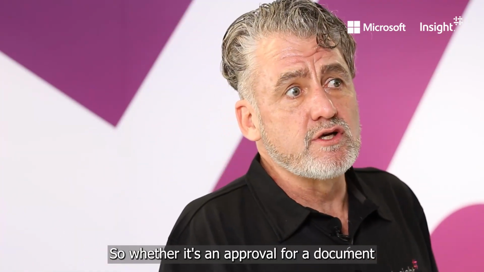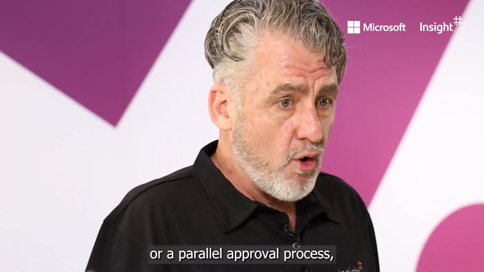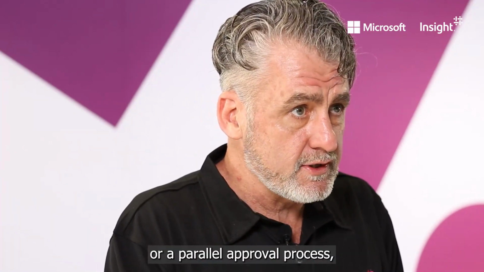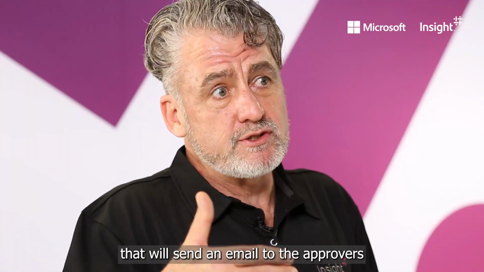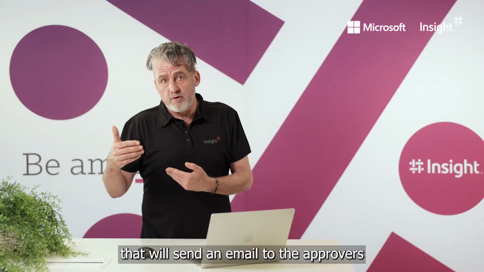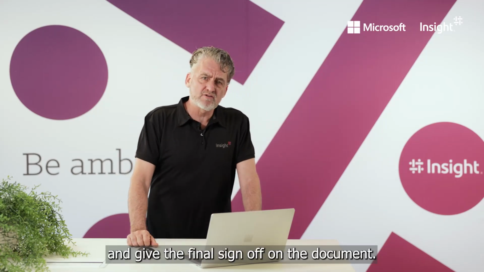So, whether it's an approval for a document that needs to go through a serial or a parallel approval process, I create a document, I initiate a Power Automate that will send an email to the approvers who can then go and review the document and give the final sign-off.